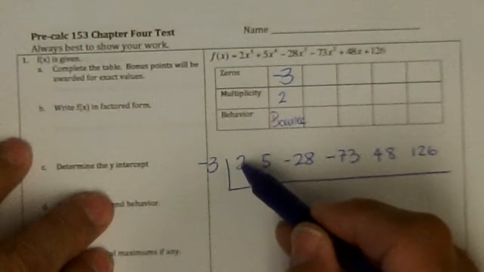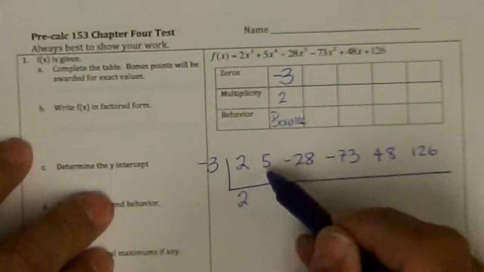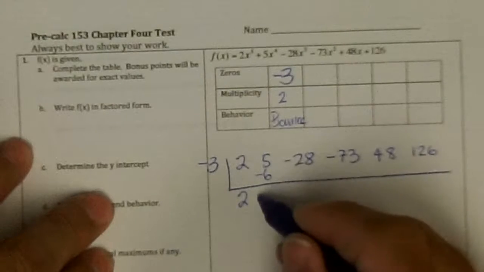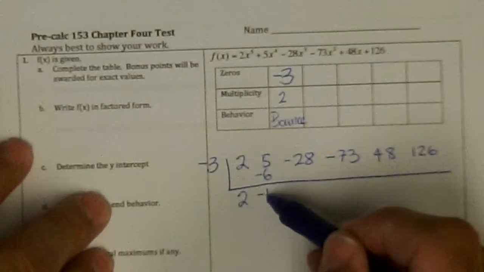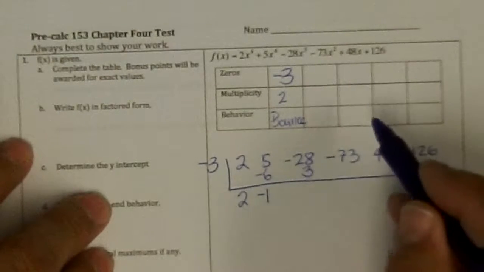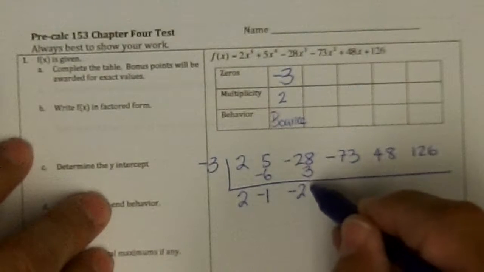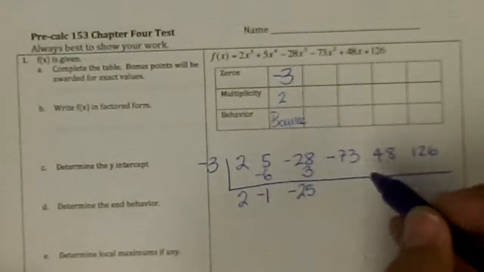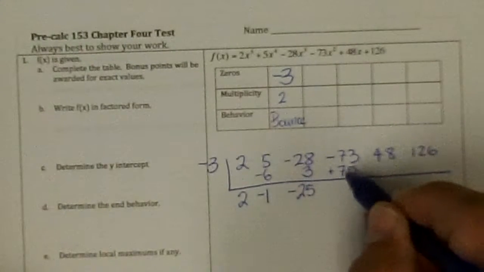So, add 2 and 0 is 2. Negative 3 times 2 is negative 6. 5 plus a negative 6 is negative 1. Negative 3 times negative 1 is positive 3. Negative 28 plus 3 is negative 25. Negative 3 times negative 25 is plus 75.